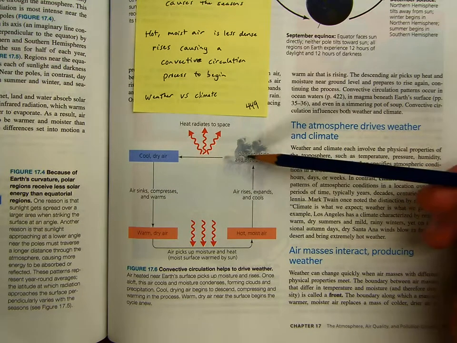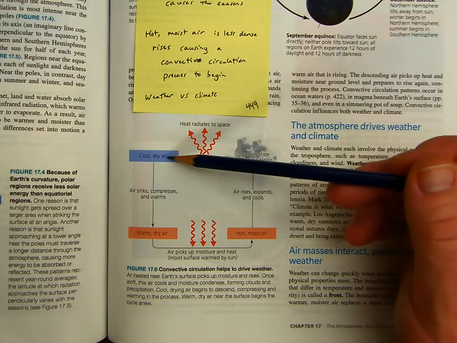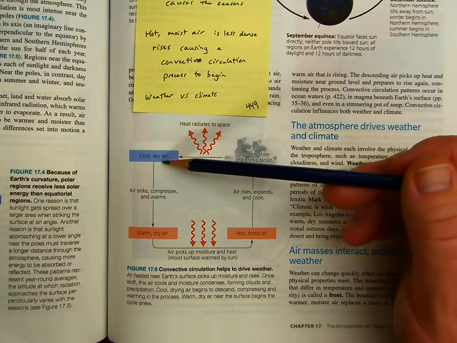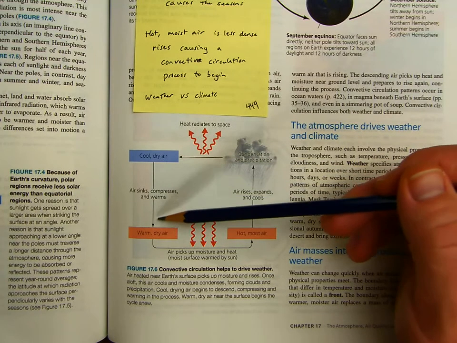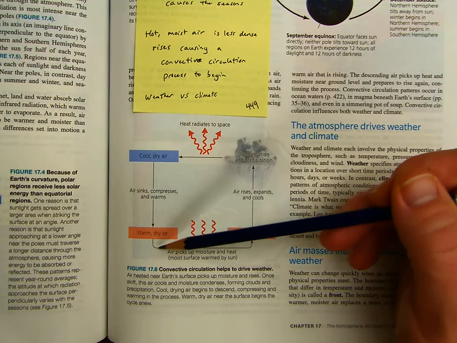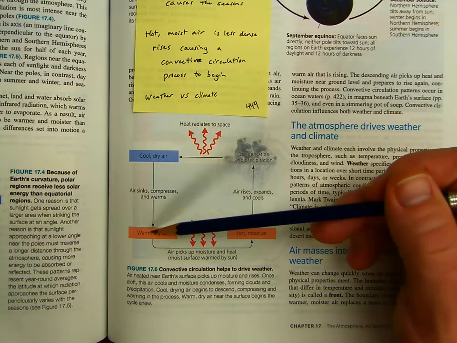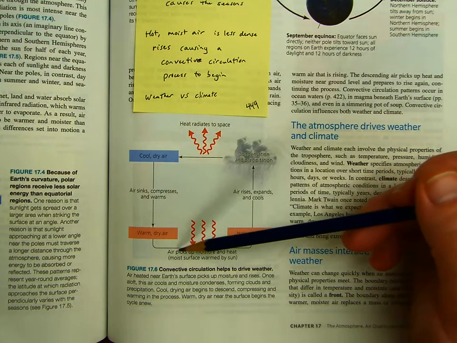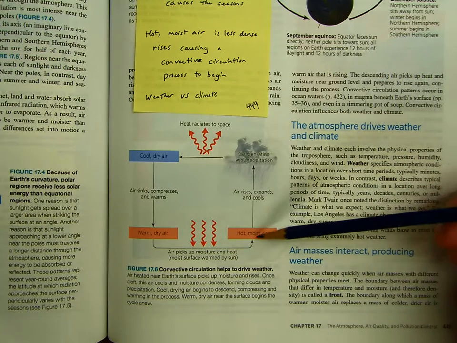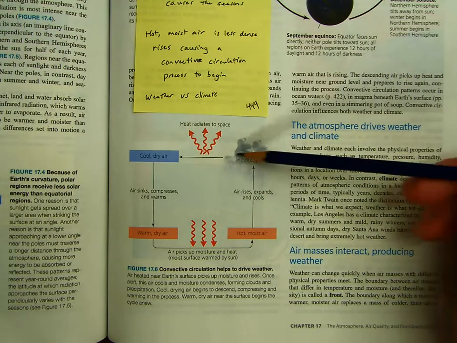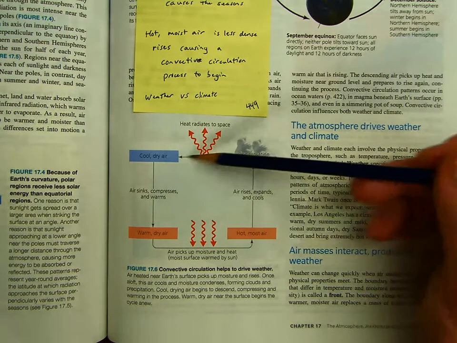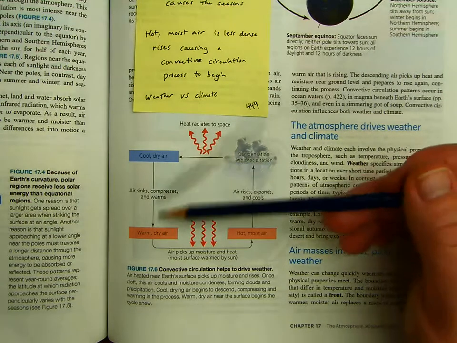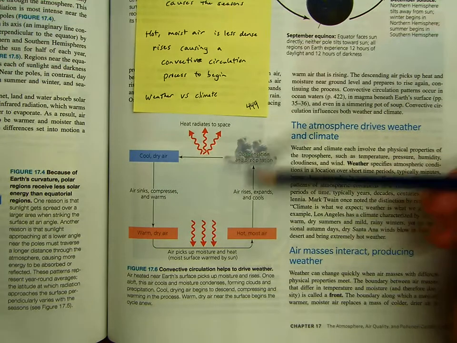Once this occurs, it now becomes cool, dry air. Now this is more dense, so it drops. Okay, then it starts to warm up. Then it goes along, picks up the moisture, and then it starts to rise again. And then basically it goes through what's called a convective circulation. That's what helps drive weather.